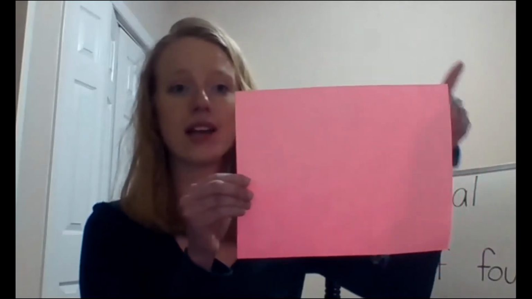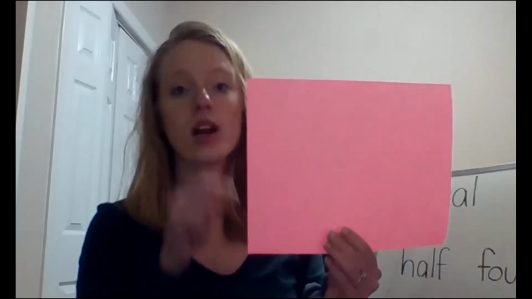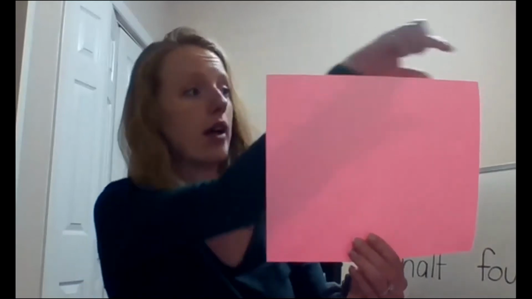And what is this shape? A rectangle. What do we know about rectangles? How many sides? 4. 1, 2, 3, 4. How many corners? 1, 2, 3, 4. What's special about our corners? They are all square corners, but not all of the sides on a rectangle are the same length. So that has 2 that are shorter and 2 that are longer.